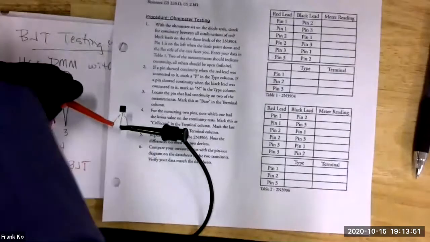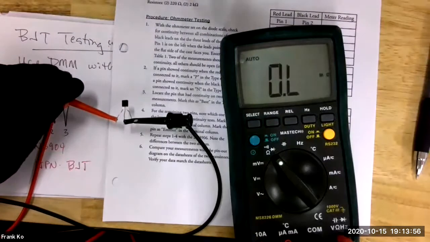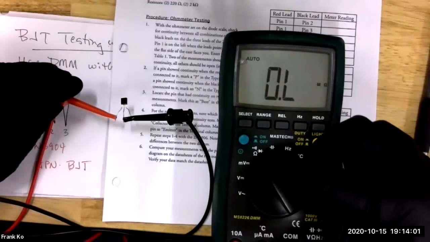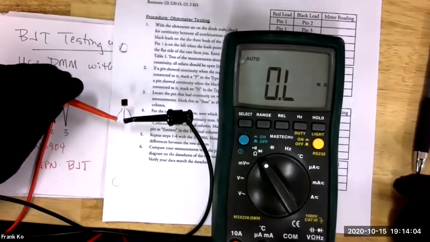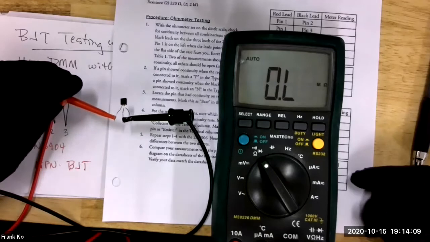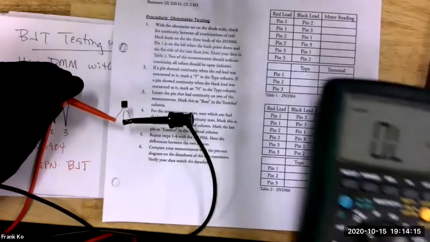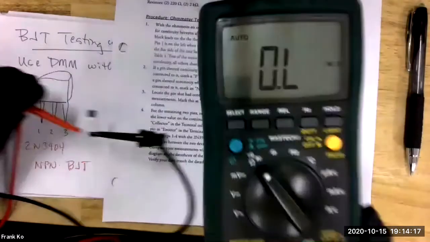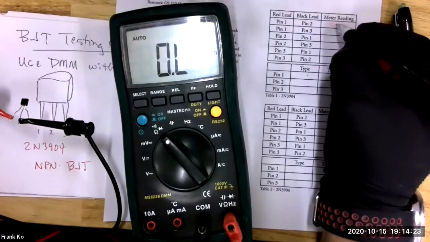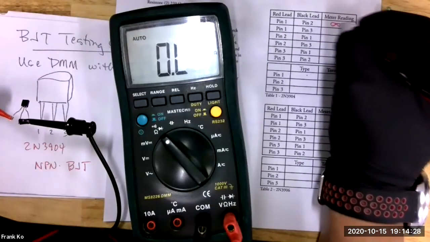When you do, what does your multimeter show you in this particular combination? How many ohms for the diode check? OL means out of limit, so out of range. So we have infinite ohms, and you want to record that value in your notes. In this particular case, my 1-2 combination is going to be infinite ohms, right there.